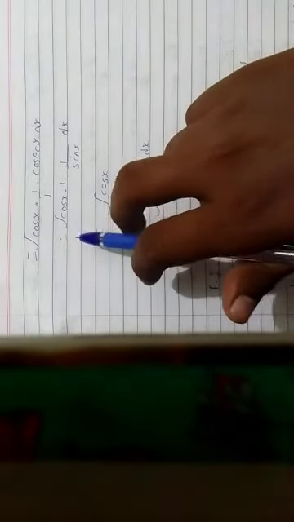Then we get integration of cos of x into 1 upon 1 into cosec x dx.